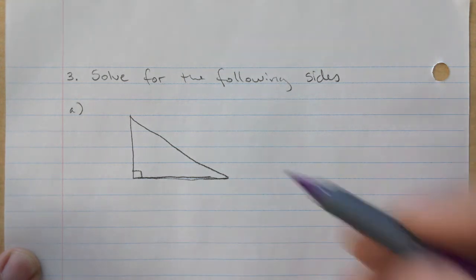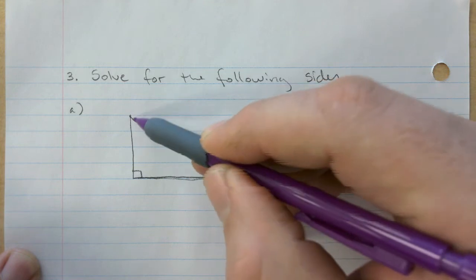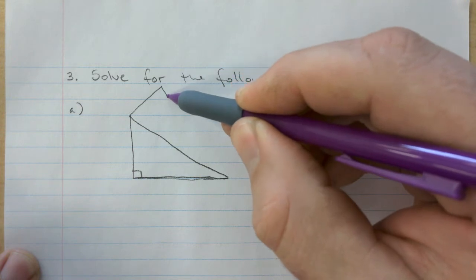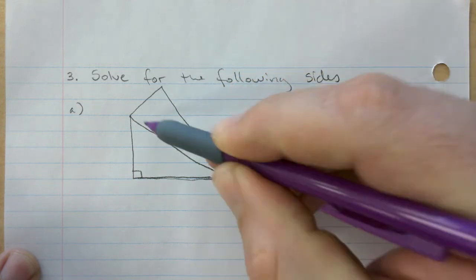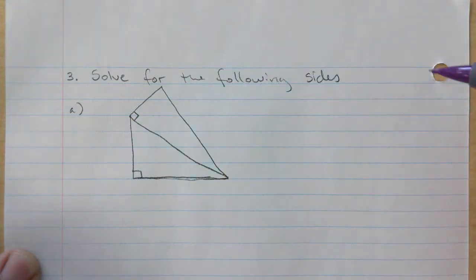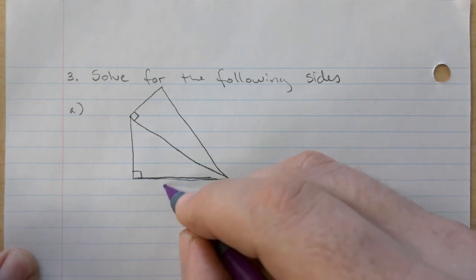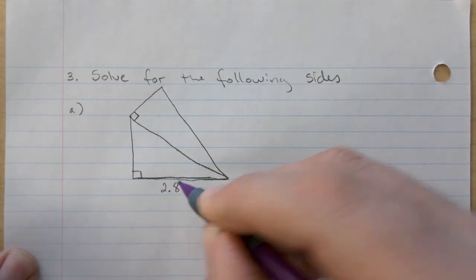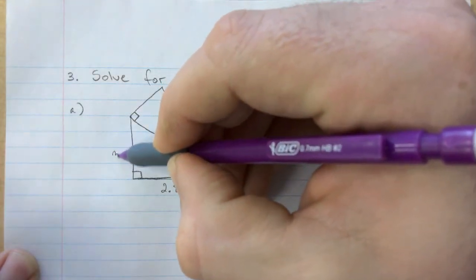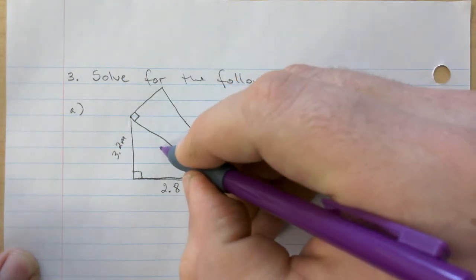So you start with one right triangle, and then you go to the top of that one and make another right triangle. Bring it down to here. So there's 2 right triangles stacked like that. This is going to be 2.8 meters, 3.2 meters, and this is going to be X, right?